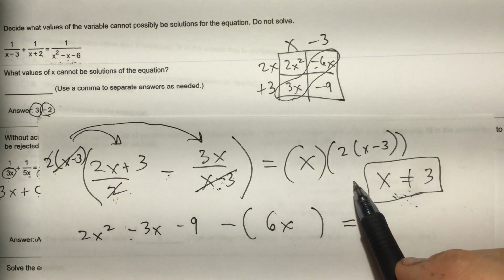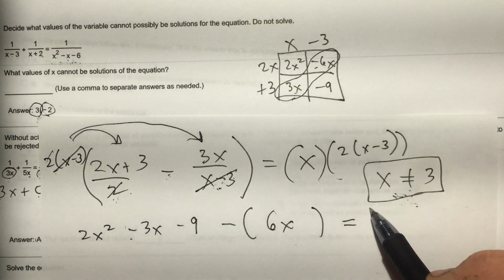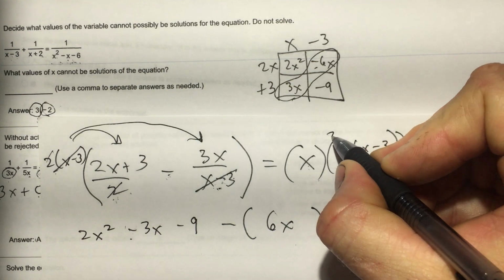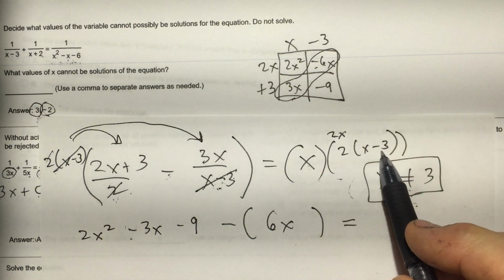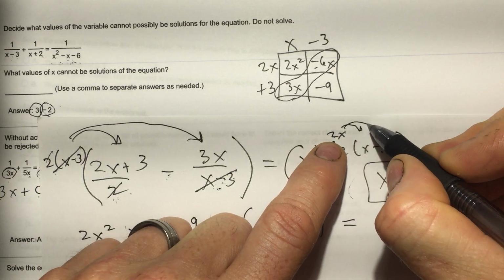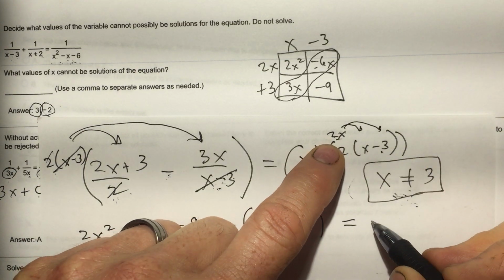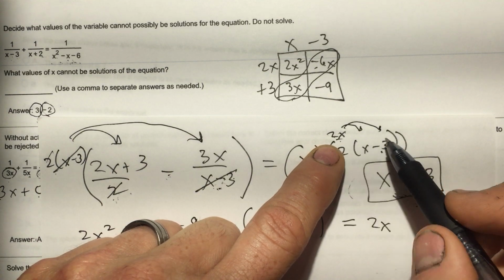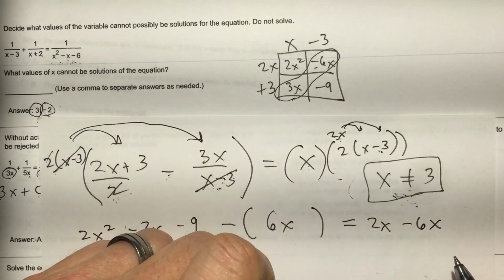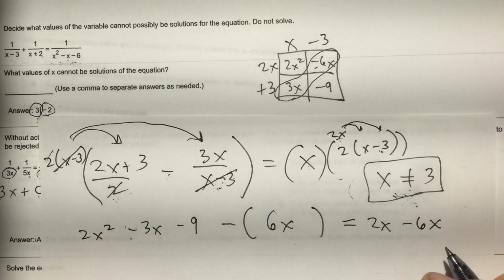Equals, now over here I got to multiply all this, and this is in the way, but anyway, I've got x times 2, which is 2x, times the x minus 3. So I'm just going to have to distribute that. Okay, so I got 2x times x, which is 2x squared, and I've got 2x times negative 3, which is negative 6x. All right, there we go.